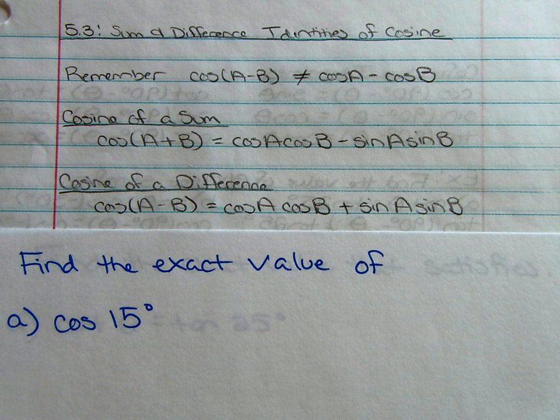Are we good for me to move to the actual notes part? Okay.